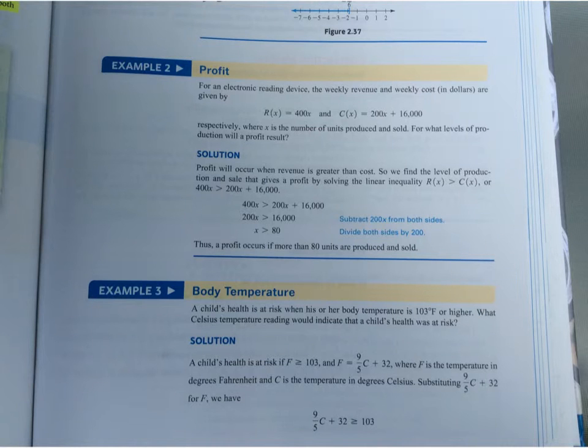So I'm not going to actually do example 2, but I will at least go over it a little bit. This is from earlier. We talked about R(x) is this and C(x) is this, and we want to know, for this electronic reading device, probably like a Kindle, our revenue is 400 times whatever number we sell, and our weekly cost is how many we sell times 200 plus 16,000, which is probably setup fees and advertising and stuff to get things going.